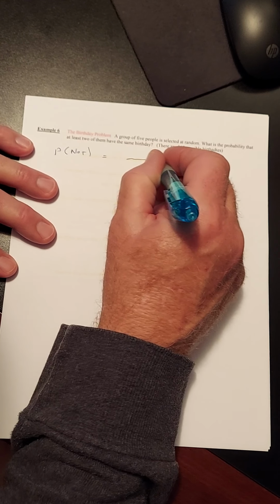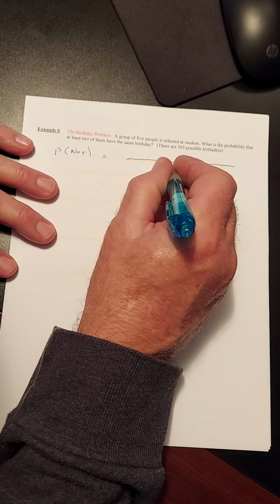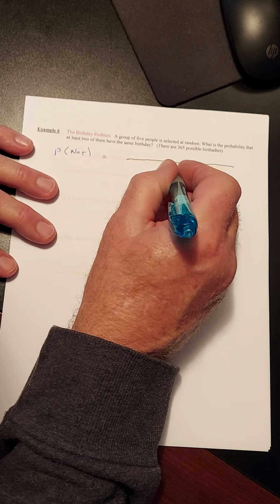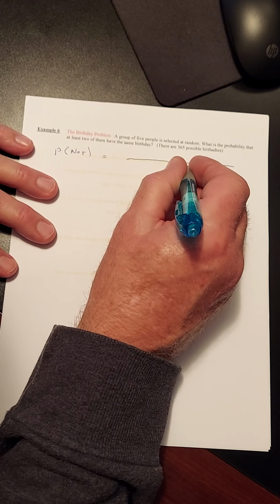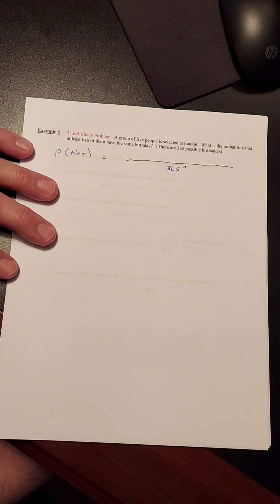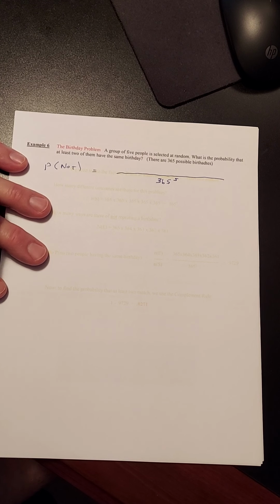On the bottom, just like that other one where I had 6 to the 5th, there's 365 days in a year, so that's 365 different birthdays. So that number is going to be raised to the 5th. 365 times 365 times 365, and do that 5 times.